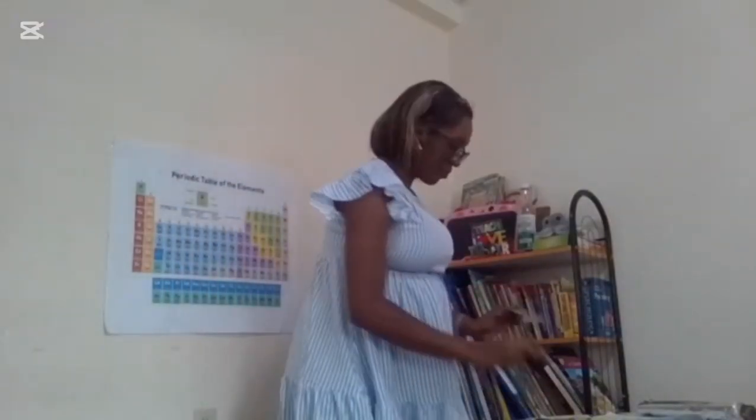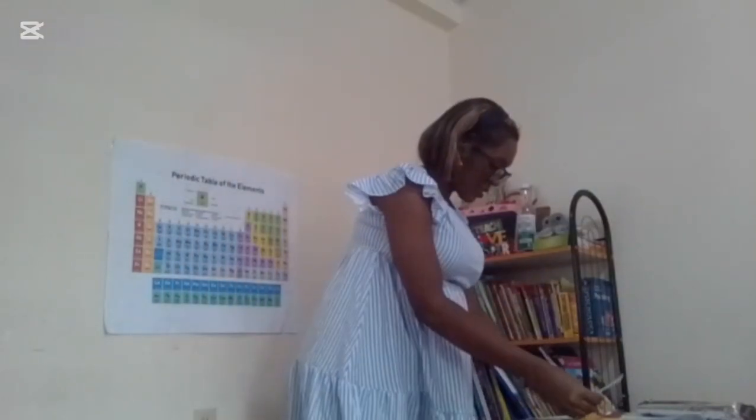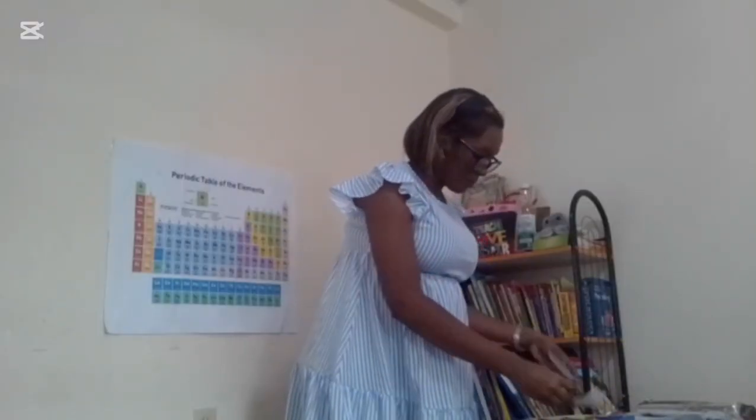Example here. I am holding, what letter is this? C. And this C is what? The symbol or the name? It's the symbol.